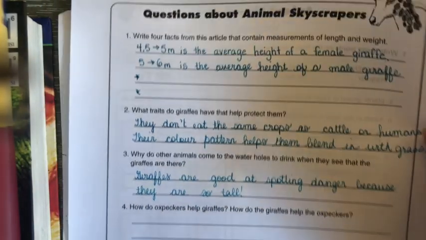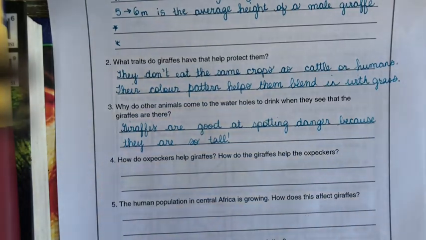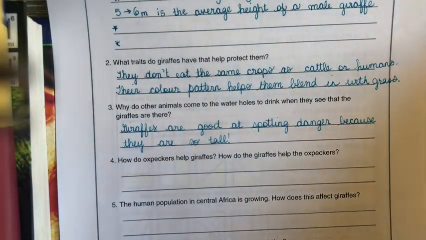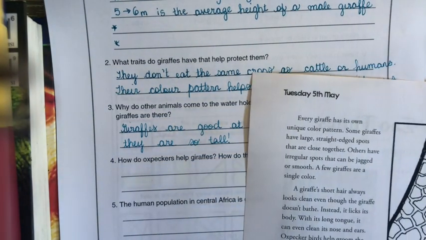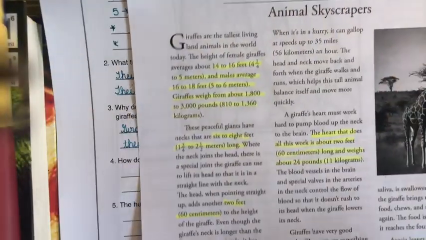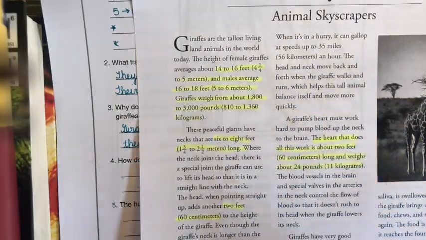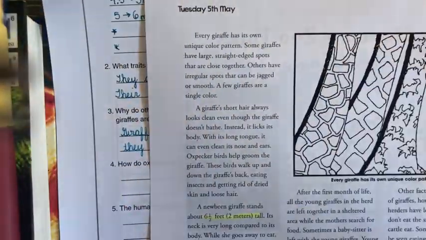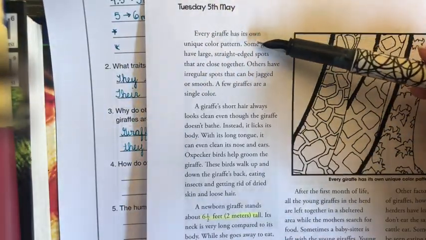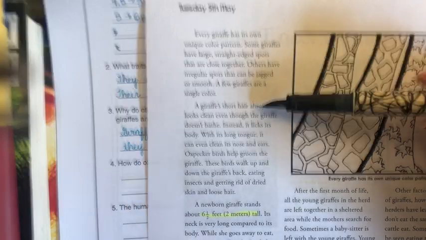Okay, how do oxpeckers help giraffes, and how do giraffes help the oxpeckers? So let's just go double check. So, looking here, we have to scan until we see oxpecker. So I think that was about grooming. So here it is, okay, talking about their color patterns. There it is.